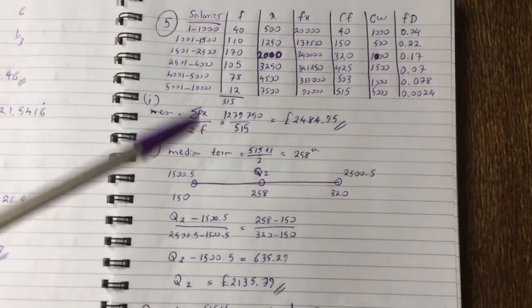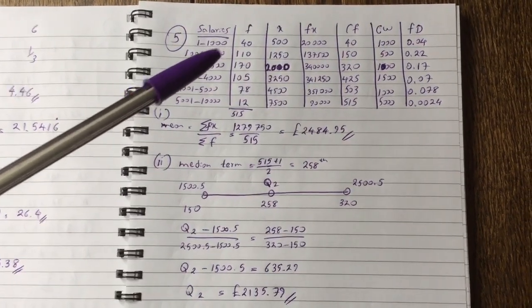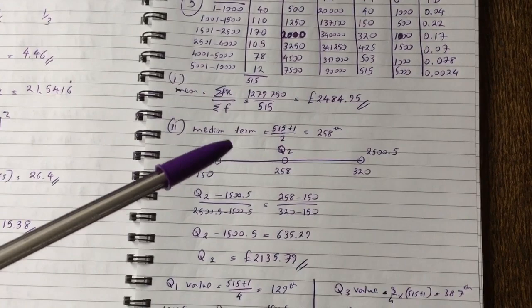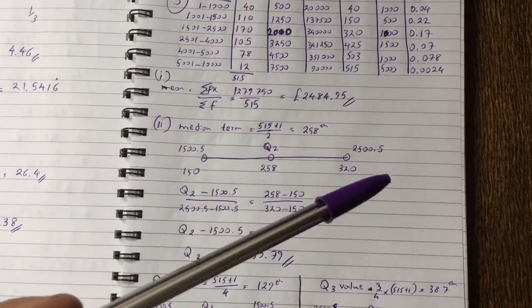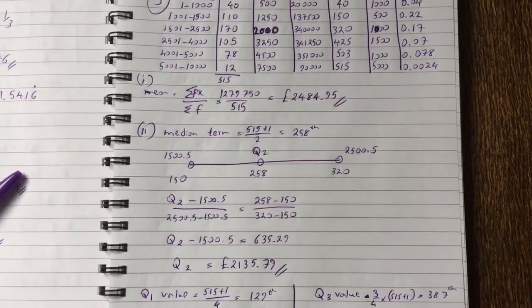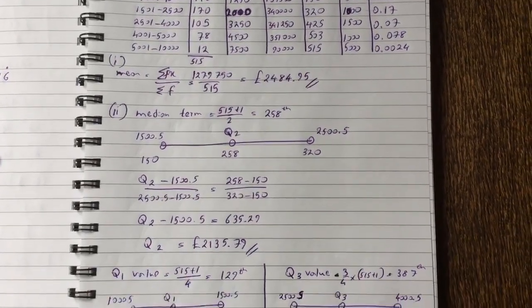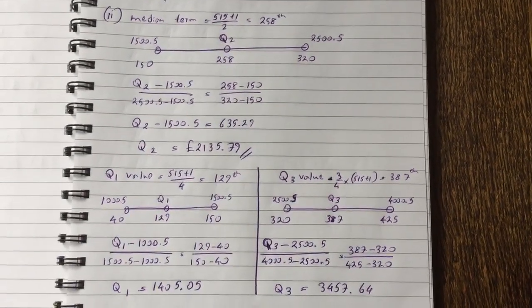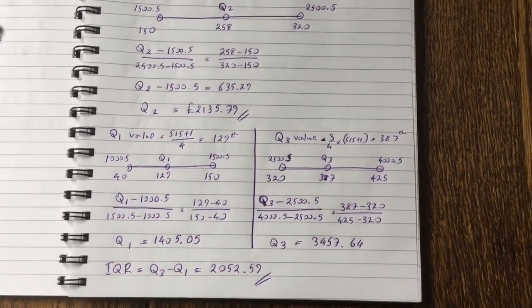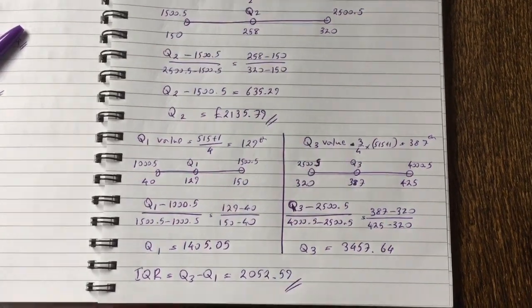But because this is 1500 here and 1501 there, the boundary is 1500.5, and this boundary is 2500.5. So you use the formula and work out Q2. And to get Q1 and Q3, use the same thing. So those are the values. And the interquartile range is Q3 minus Q1, and that's the amount.